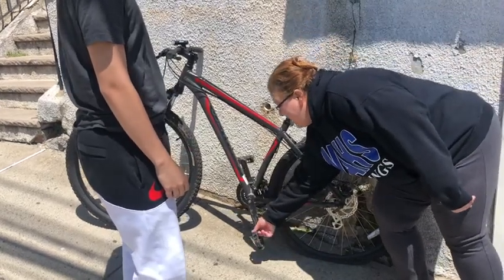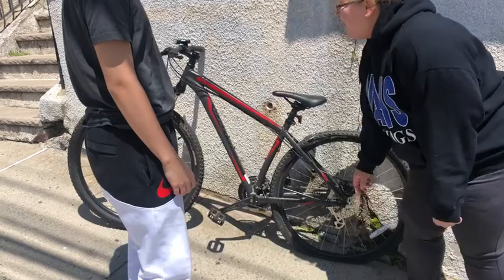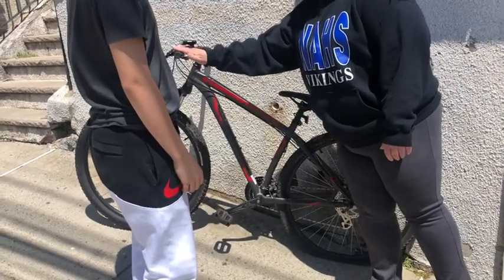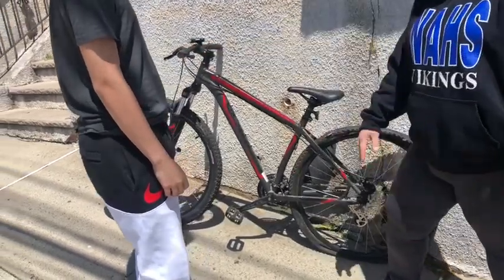Oh, this is a tricky one. "What is this?" Pedal. A pedal, that's right, good job. "And what's this?" Handlebar. Those are handlebars, nice job.